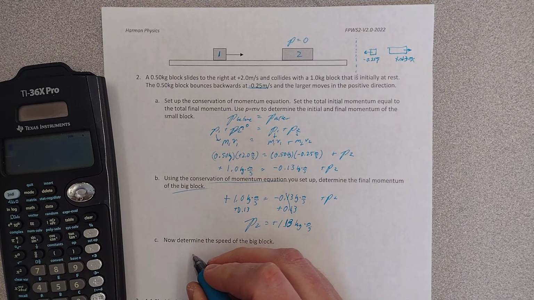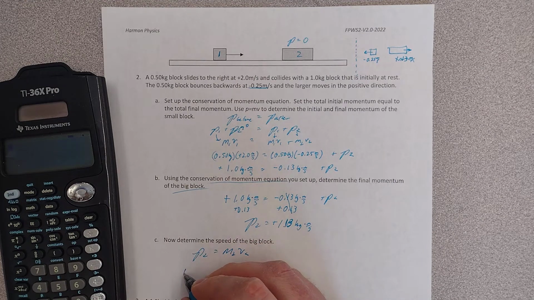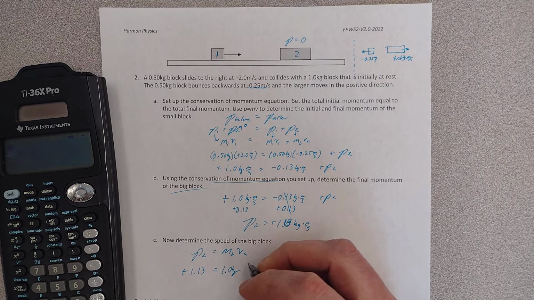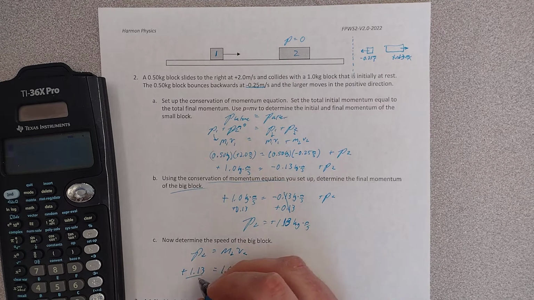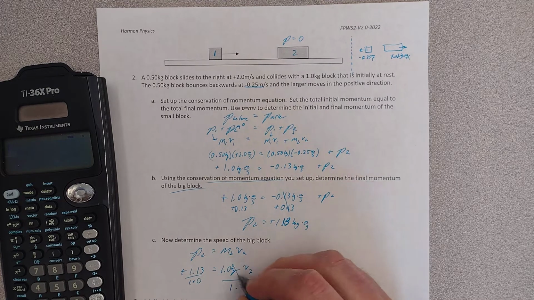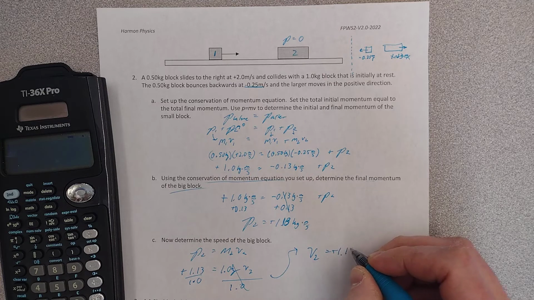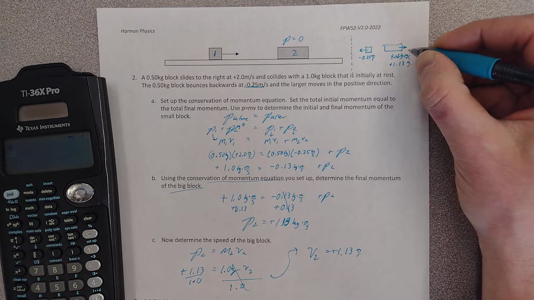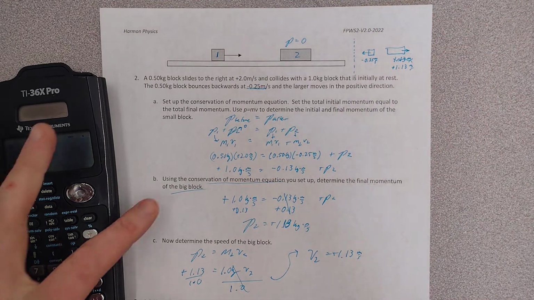So now we can say P2 equals M2 V2. So positive 1.13, mass 2 is 1.0 kilograms. Divide both sides by 1.0. You get a final velocity of block 2 of positive 1.13 meters per second. So it is positive 1.13 meters per second. All right, so that stationary block picks up a bunch of momentum.